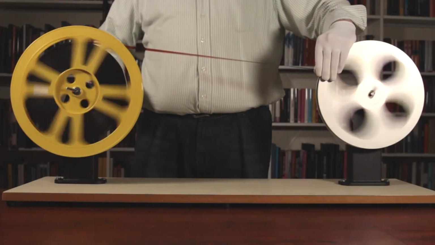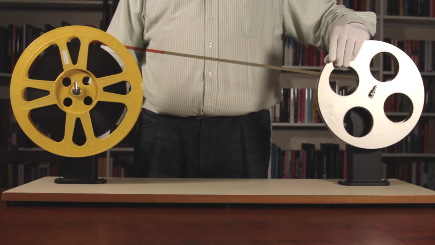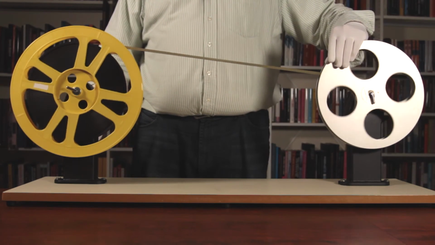The important thing is just to make sure that you only handle the film by its edges and you keep your filthy fingerprints off the film. And here we are at the end of the film. This section is called the tail and usually has some leader tape, which is another chance to gather some metadata.